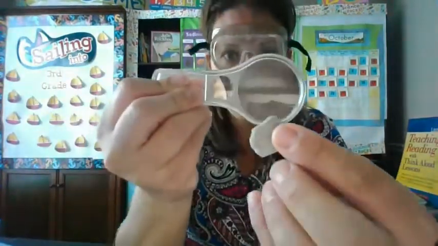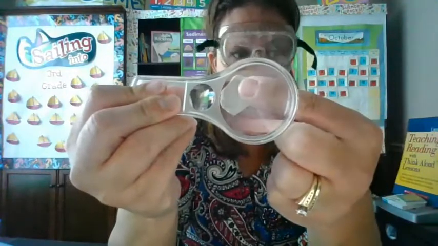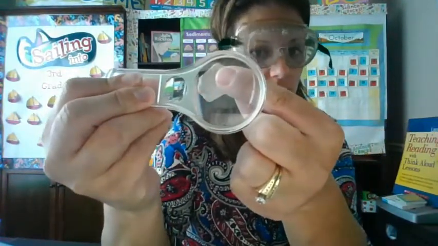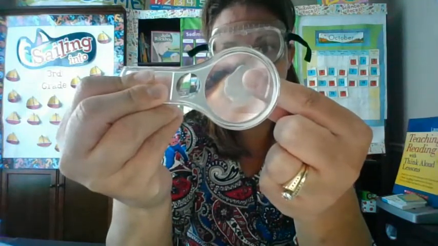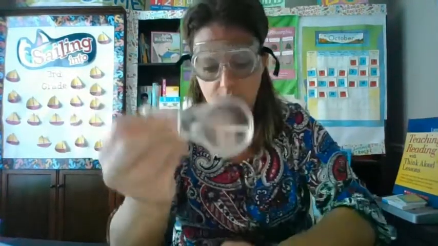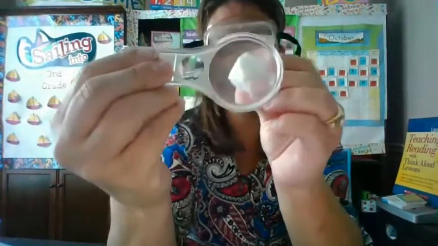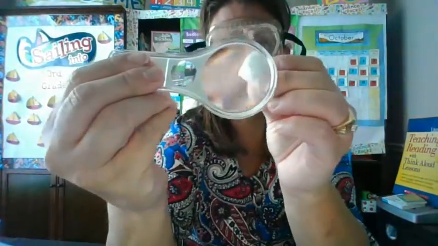Okay, that is basalt. The next rock that we are going to be looking at is limestone. Limestone is a hard sedimentary rock, my friends. The next one we're going to be looking at is marble.